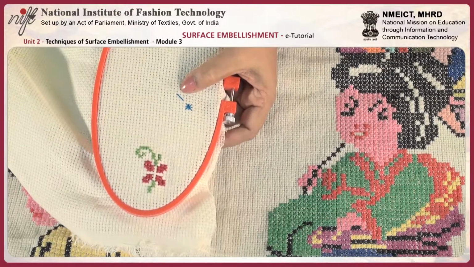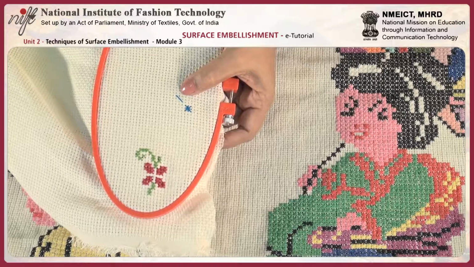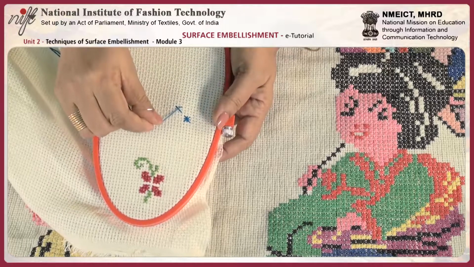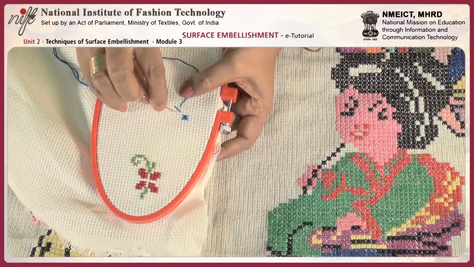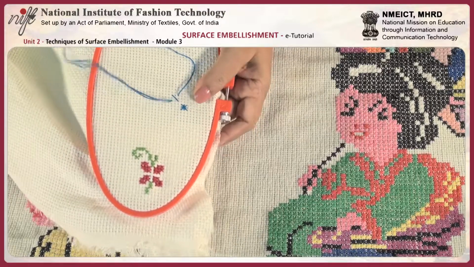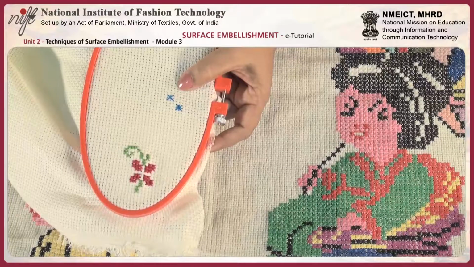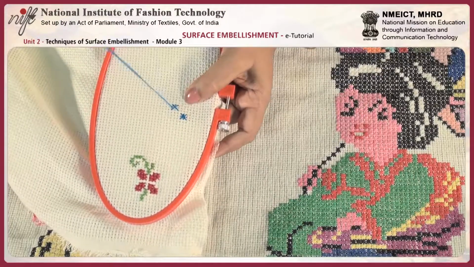Now, miss one hole and come up through the next one, diagonally opposite to this, to the end of the other corner. You have one cross, and the second cross is done on top of that.